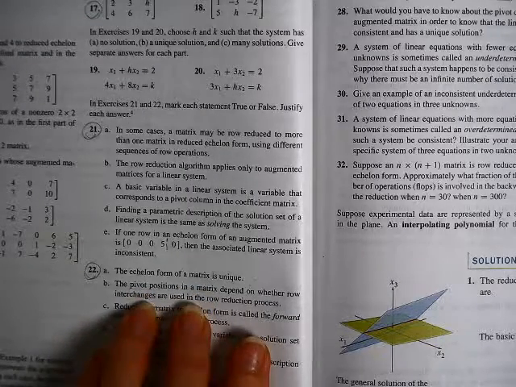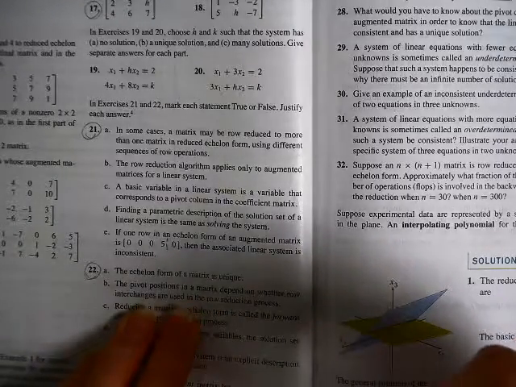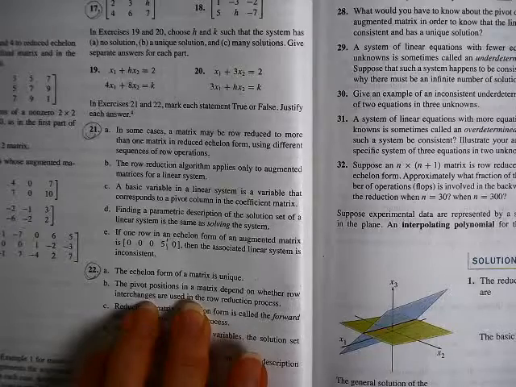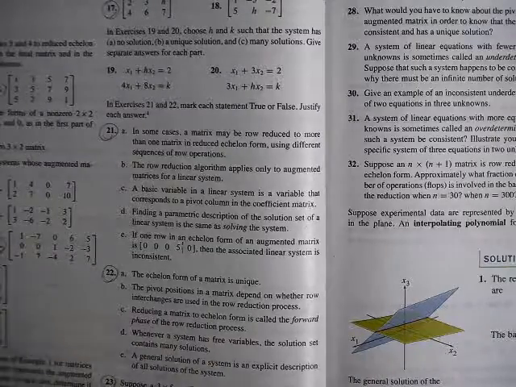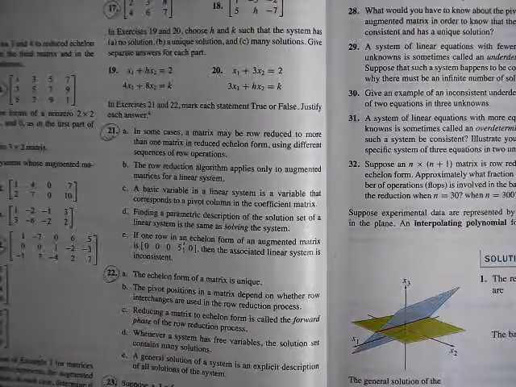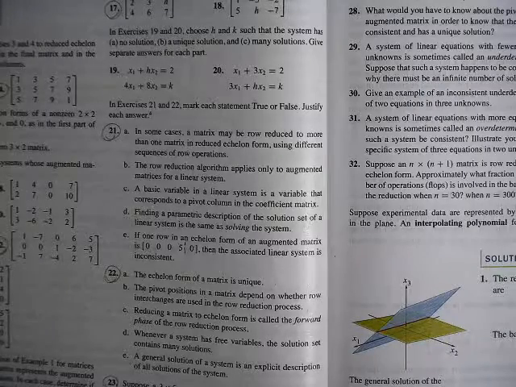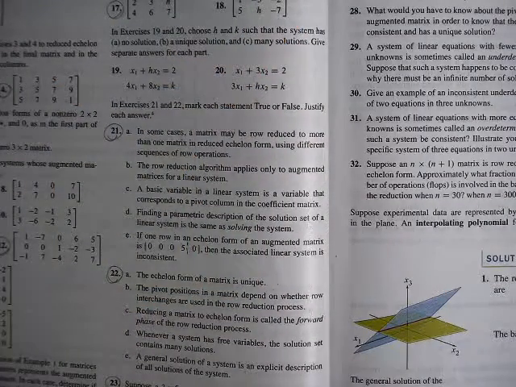The pivot positions in a matrix depend on whether row interchanges are used in the reduction process. This is another way of asking, does permuting two rows change your pivot position in the final result at all? No, it does not. So that's false. They do not depend on whether you do interchanges.